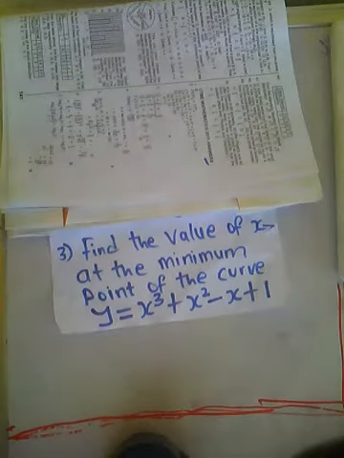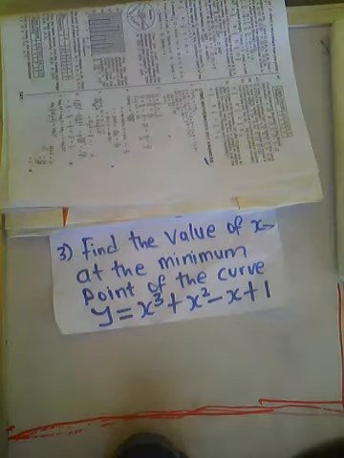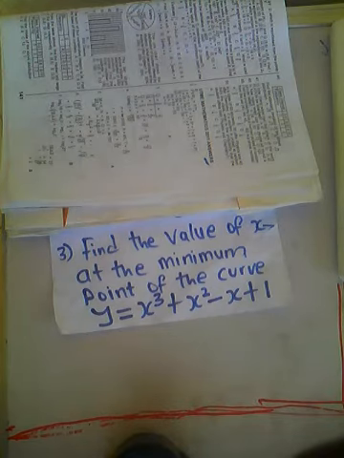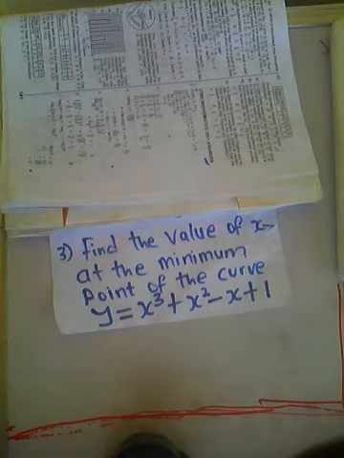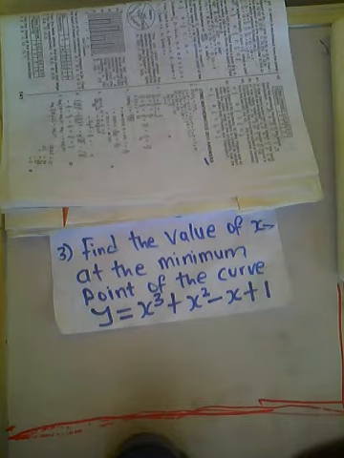Welcome again to our class on differential calculus. We're going to look at how we can solve number 38 of UTME 2011, question of paper type D.